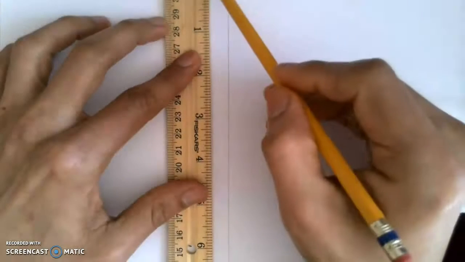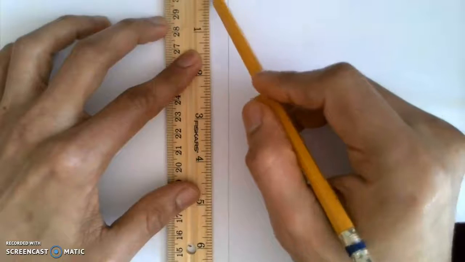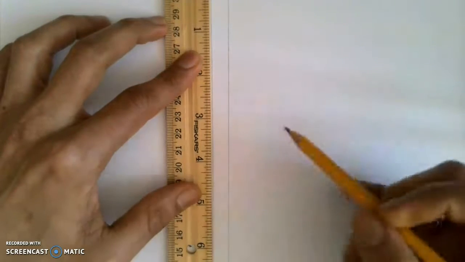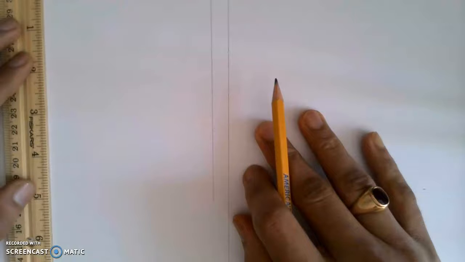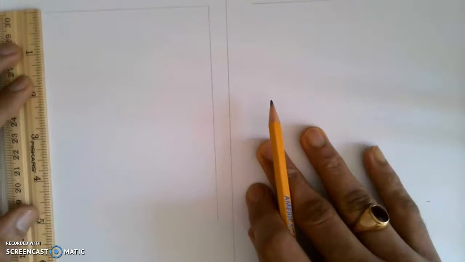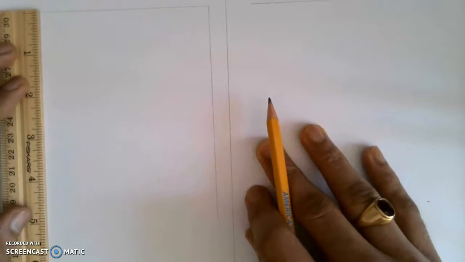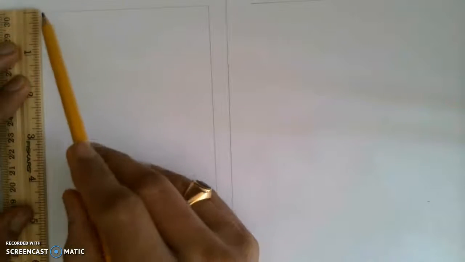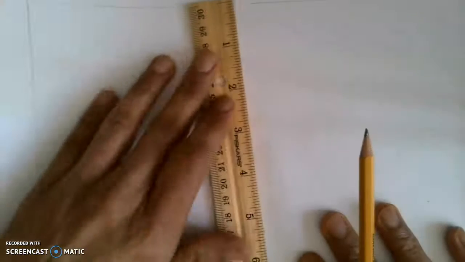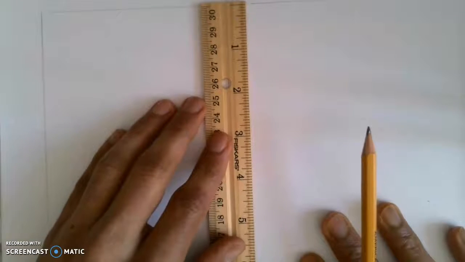The rectangle, I'm going to take it approximate. I'm not measuring anything. I just want to make sure that it's a rectangle, so my image needs to fit in there. That's the main point. Same thing over here.